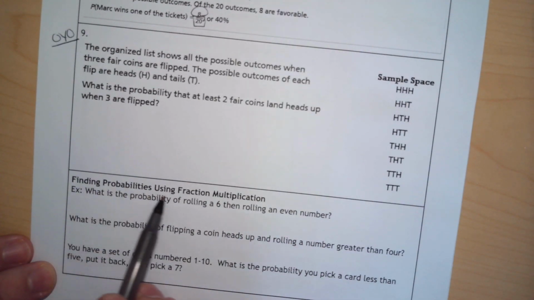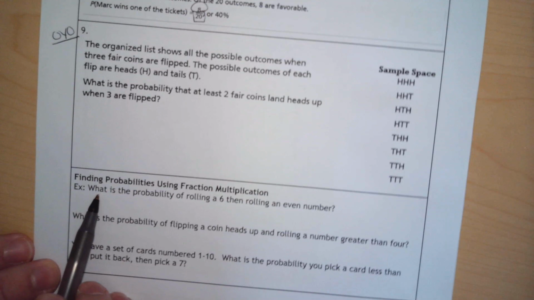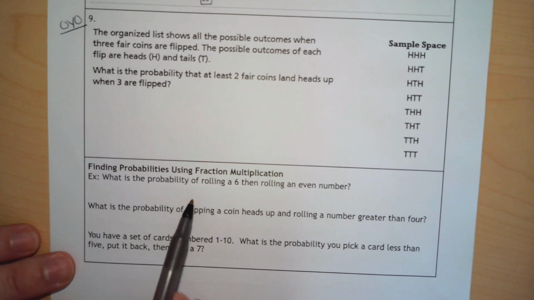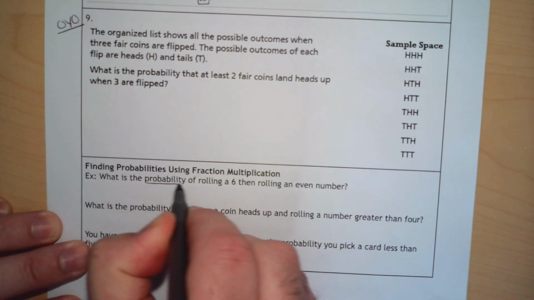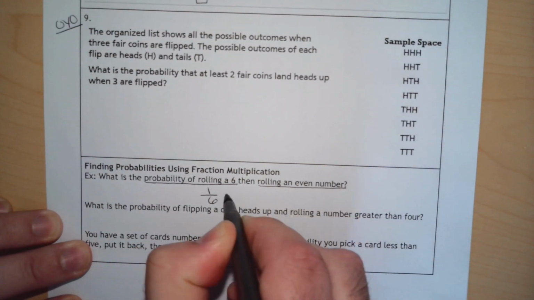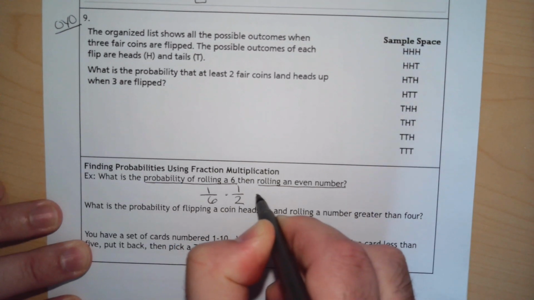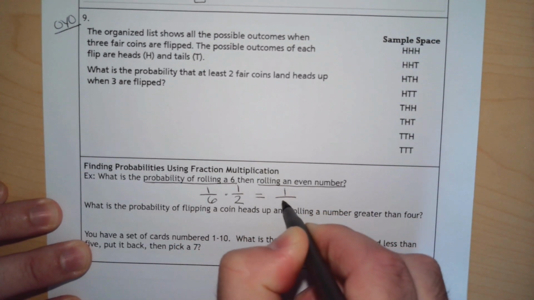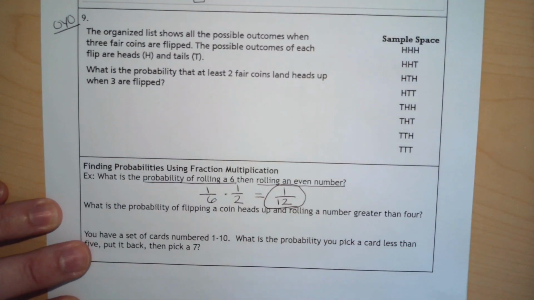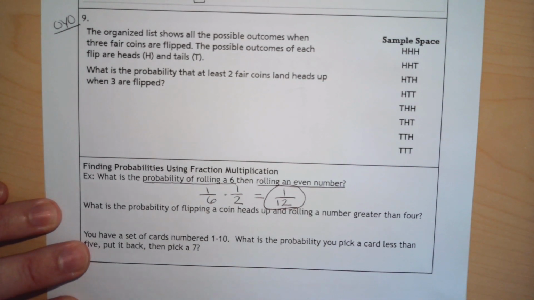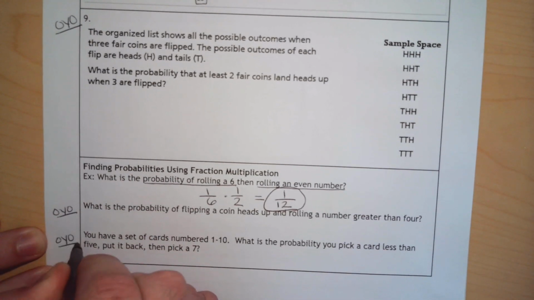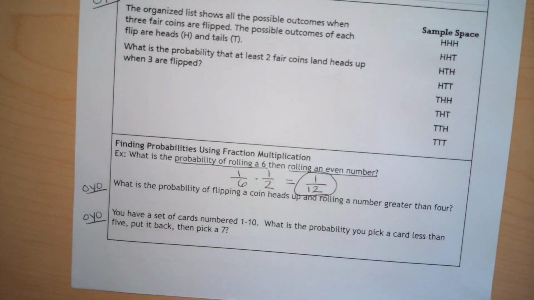And then finding probabilities using fraction multiplication. You saw me do this earlier in the video. It says, what's the probability of rolling a 6 then rolling an even number? So the probability of rolling a 6 is 1/6, and then rolling an even number is 1/2. So you get 1/12. You just need to multiply the two probabilities together. So you're going to do this one on your own and this one on your own. All right, let's get going. Show me when you're done.